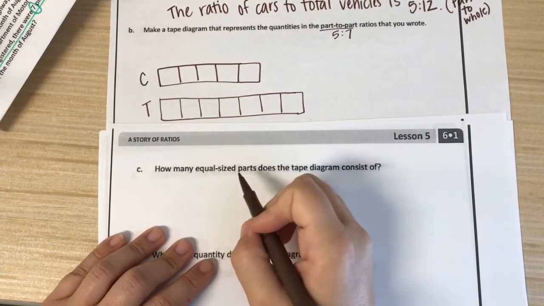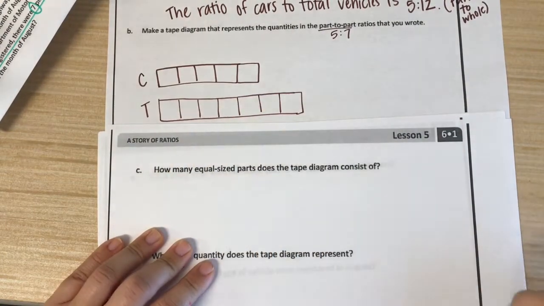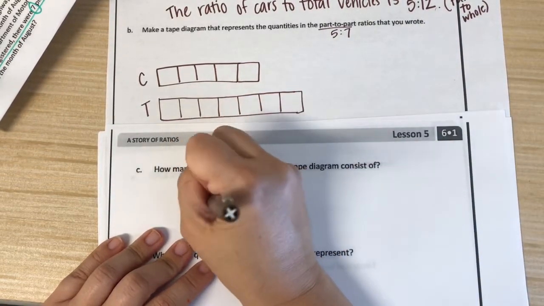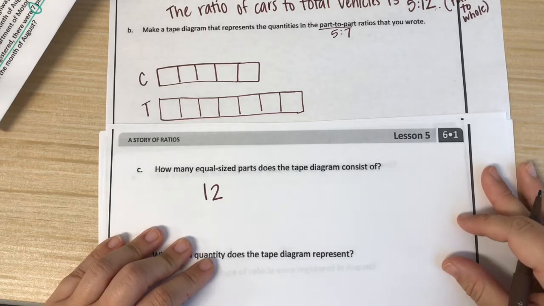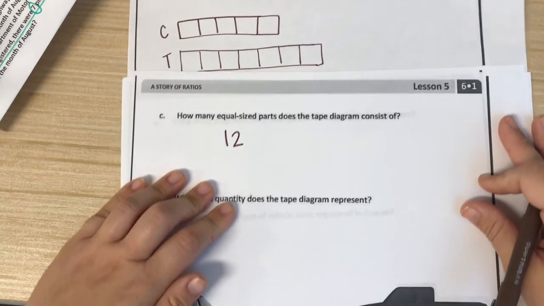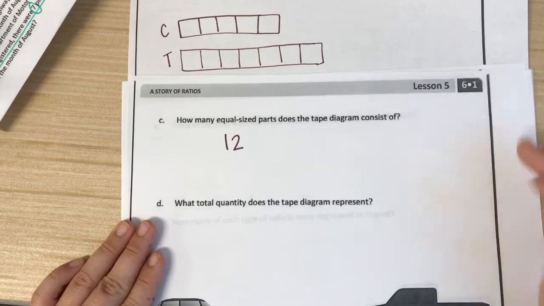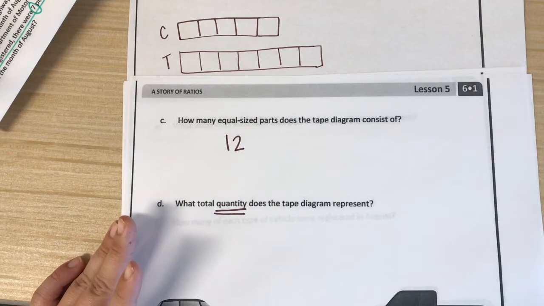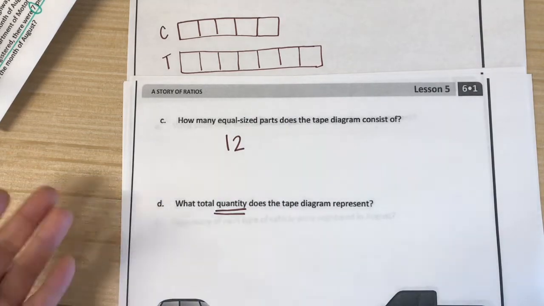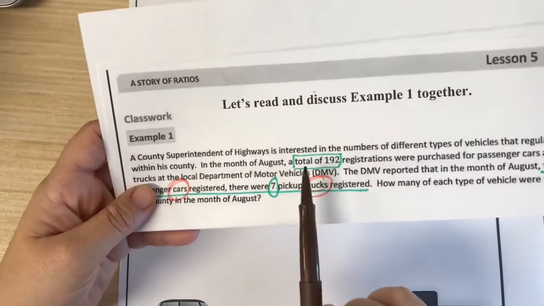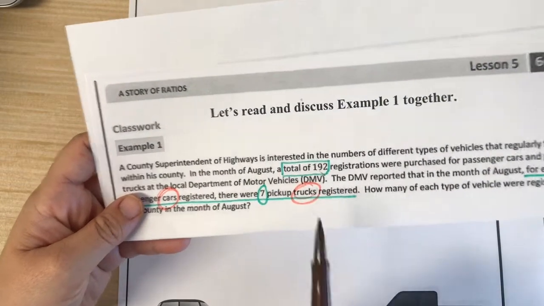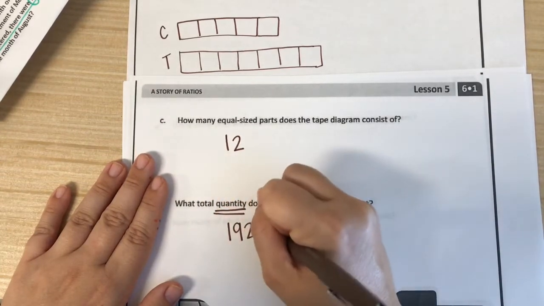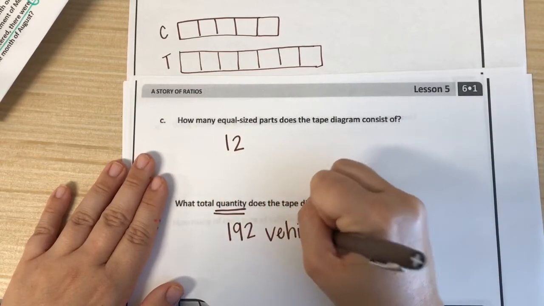Letter C says how many equal sized parts. So how many parts do we have here? We found that in the total, 5 and 7 makes 12 equal sized parts. And then letter D says, what total quantity does the tape diagram represent? So now they want to know the actual number of the total, which we boxed in our problem, 192. 192 is the total quantity, 192 vehicles.